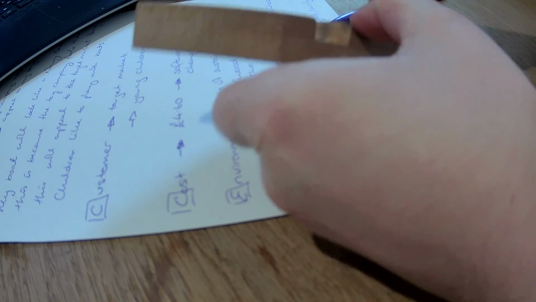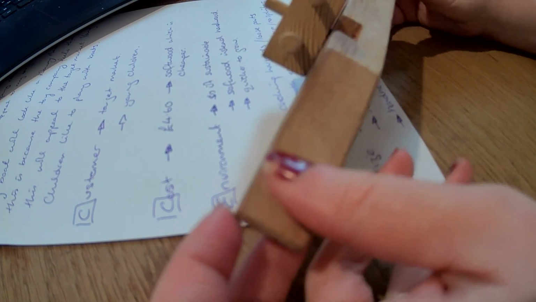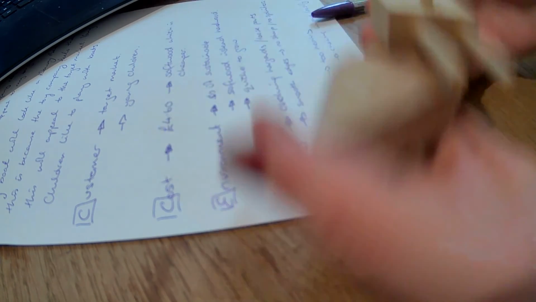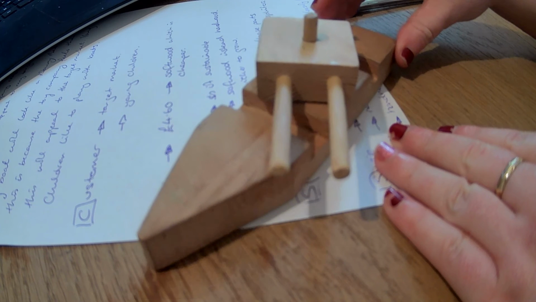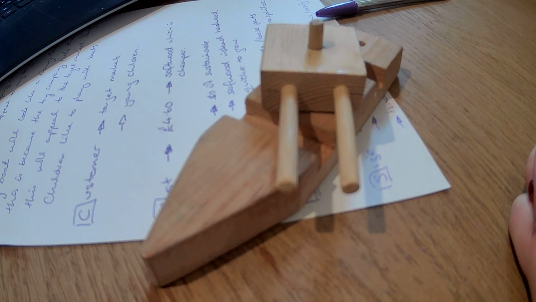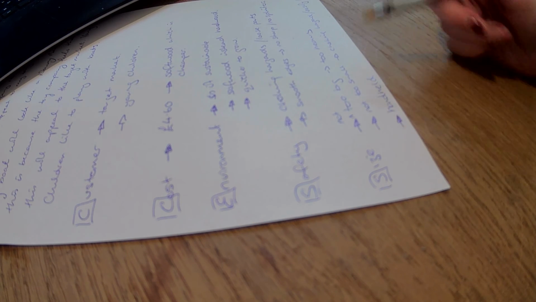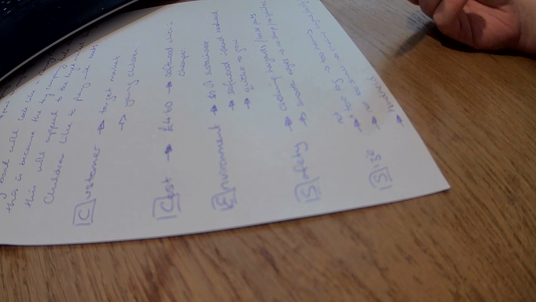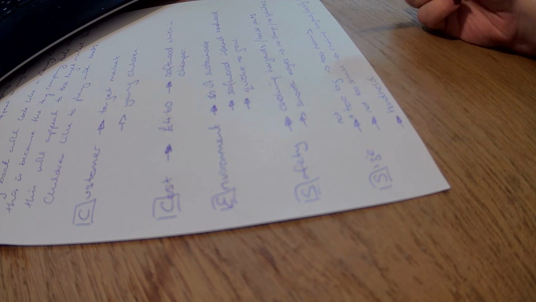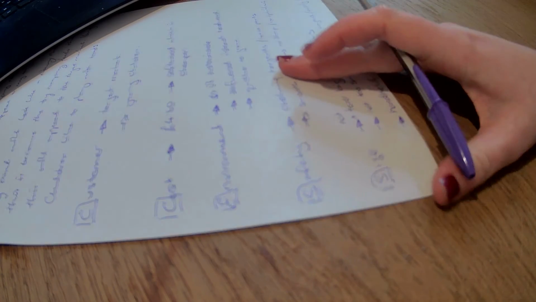Size wise, as you can see, it nicely fits into my hands. I mean, I've got quite small hands anyway, but it's also nice and light. So there is the boat as an example. Have a look and use this. Okay, so that's our size. So my boat won't be too big or too small, or you can say my boat will be handheld. Whatever you say, you need to say because. So why is it that size?